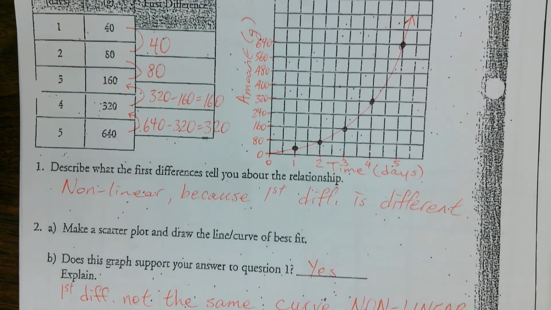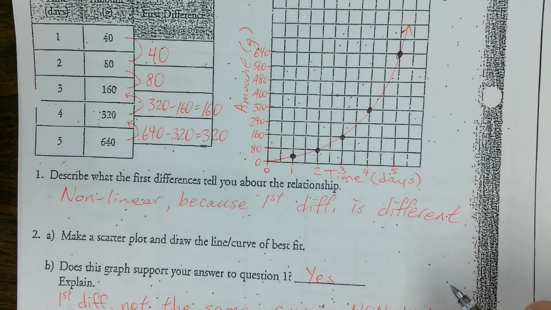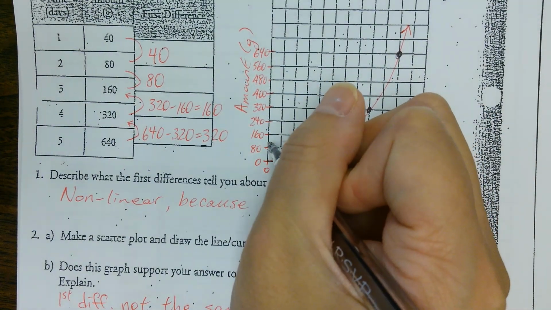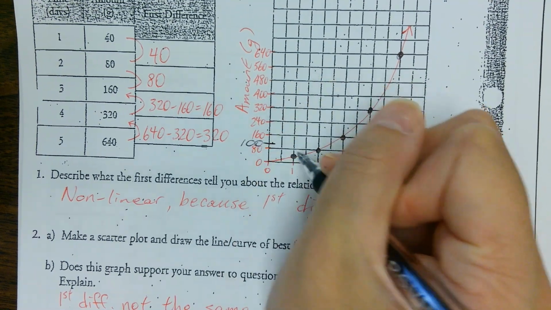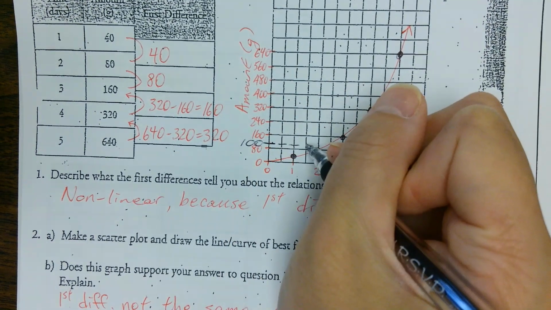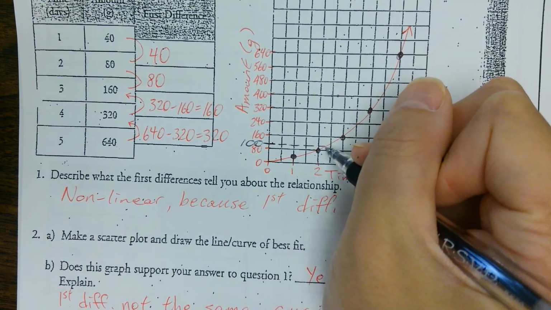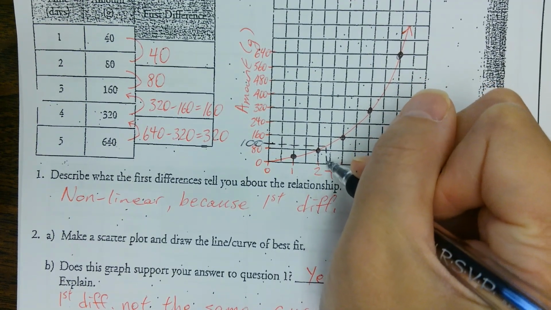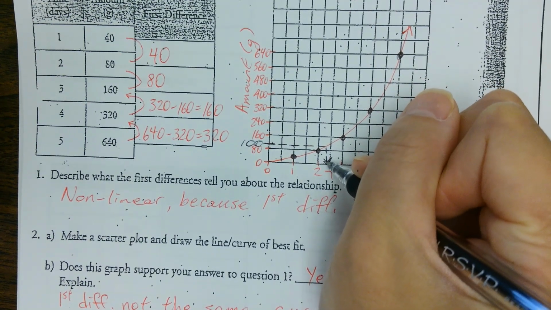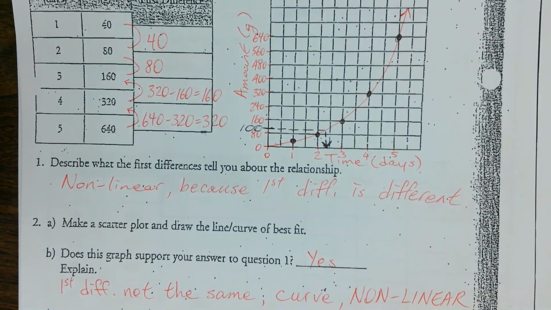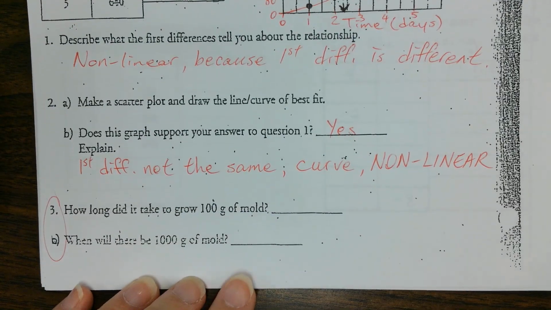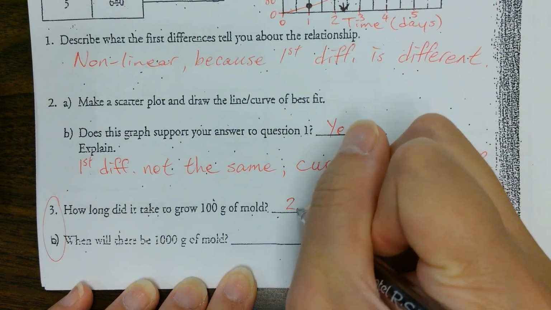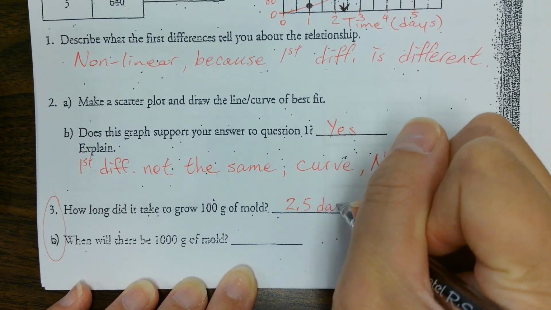So based on your graph, 100 grams of mole means right here, about right here. 100 is about right here. So going across to your curve, and then coming down. Roughly, how long is it gonna take? 2.5 days. Good. And days, not minutes. 2.5 days.